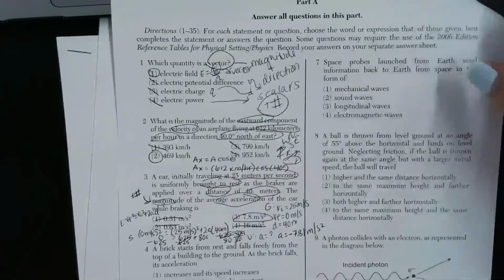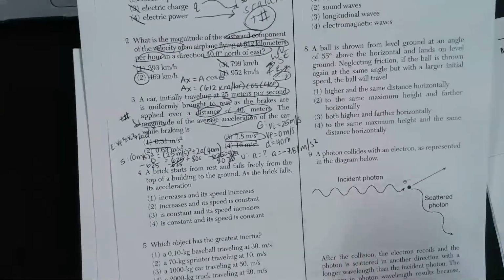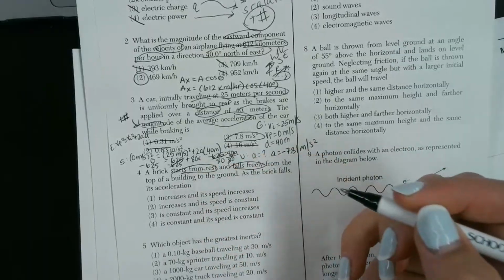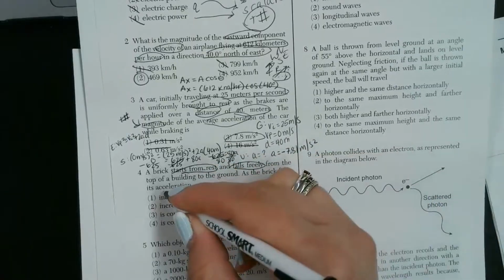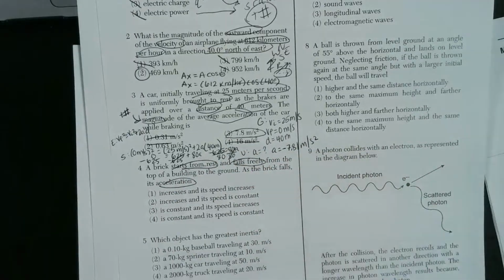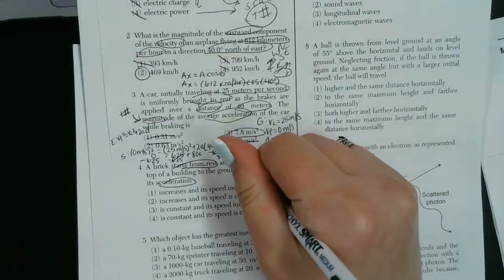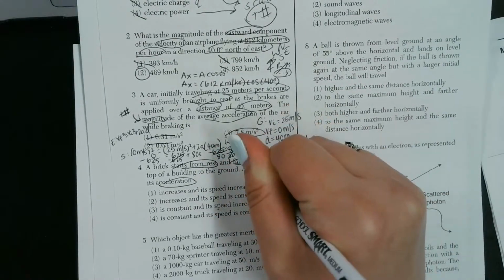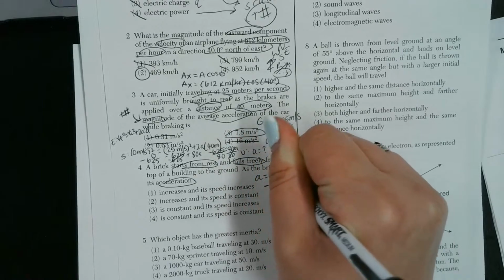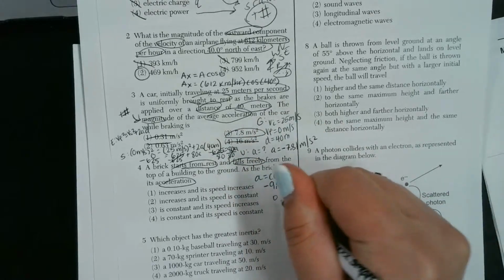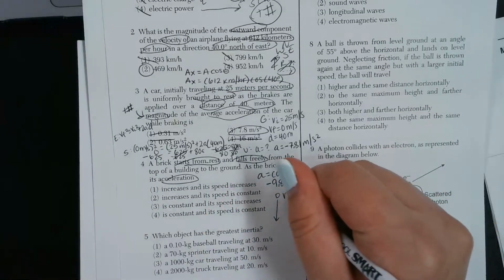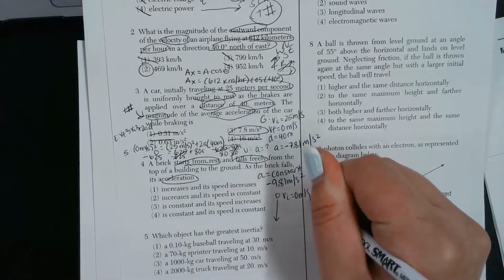Okay. Number 4, a brick starts from rest, falls freely from the top of the building to the ground. As the brick falls, its acceleration. All right, we're here on Earth. We know that acceleration on Earth is constant, and that is our famous number, negative 9.81 meters per second squared. But when we release an object and it falls downwards, we're just letting go of something. So we know that its starting speed is always going to be 0 meters per second.